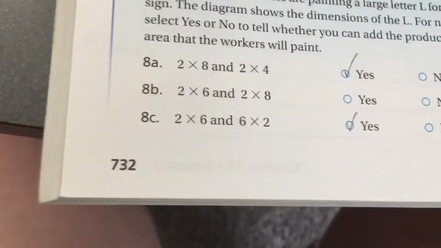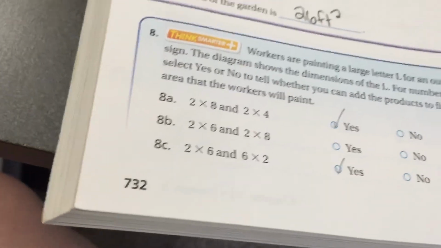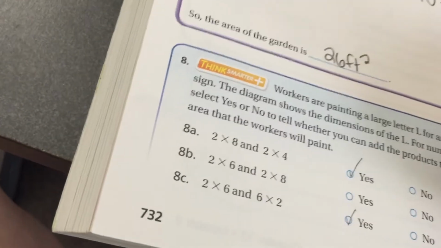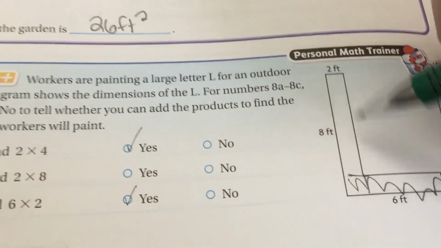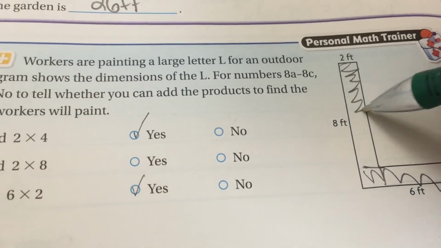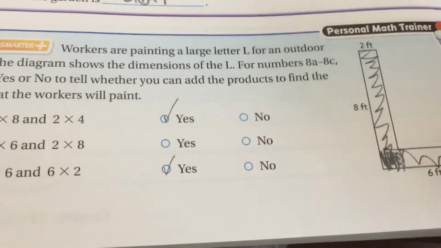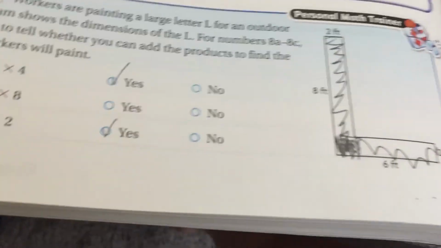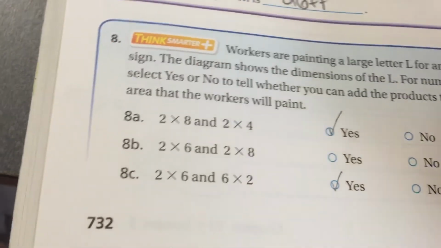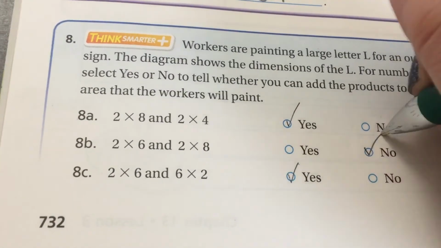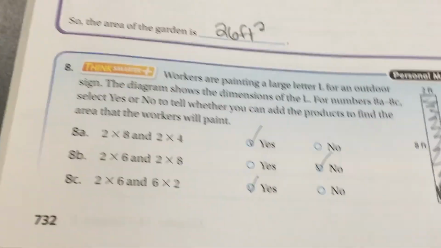So 2 times 6 and 2 times 8 does not work, because that would be like having this whole rectangle, and then also having this whole rectangle here. Well, then we have some overlapping space right here, and that's not part of area. That would be like doubling that one spot of the area. It doesn't work. So this second one doesn't work because that's what we'd have to do, and that's not okay.